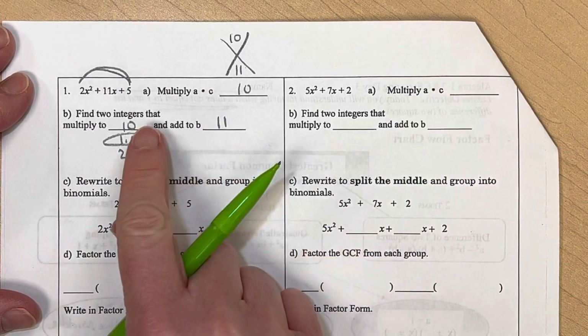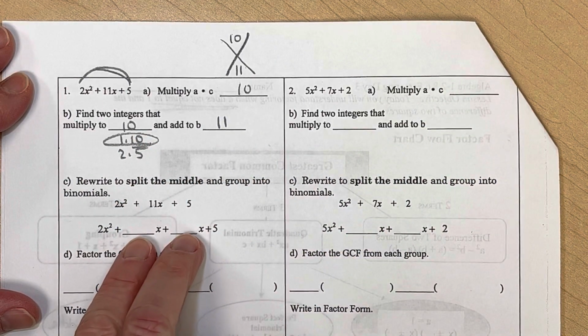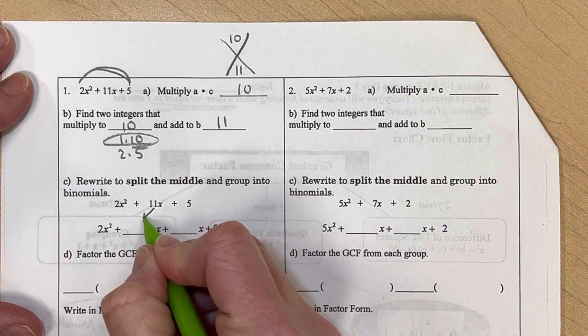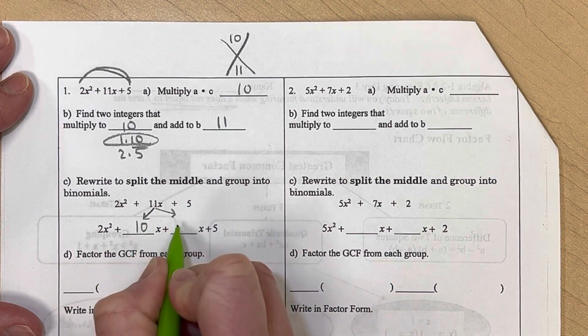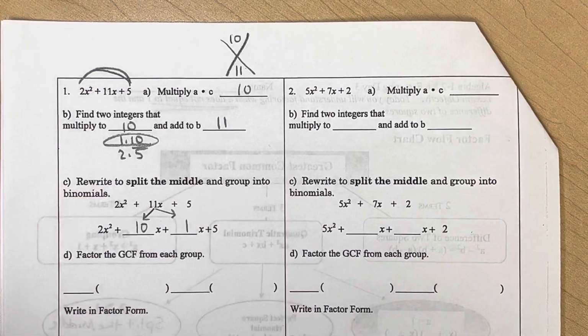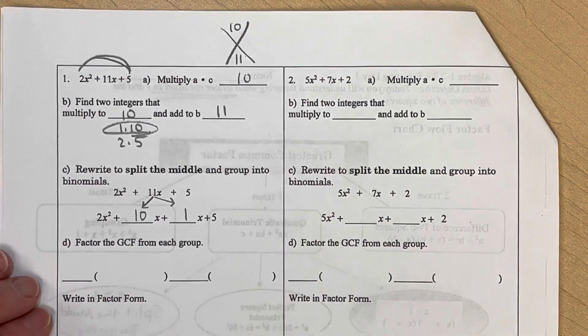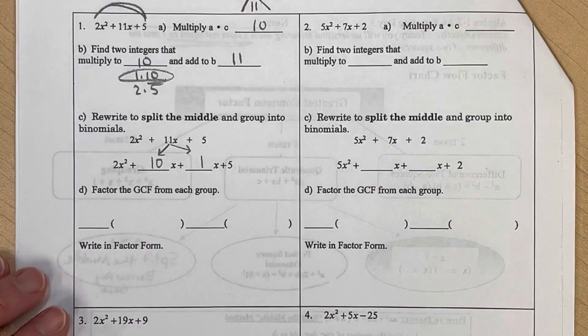Now again, it doesn't matter what order you put your 1 and 10, but you're going to split that middle term into a 1x and a 10x. And again, the order doesn't matter which you want to put those, the grouping will still work.